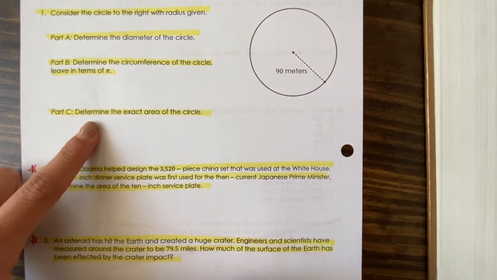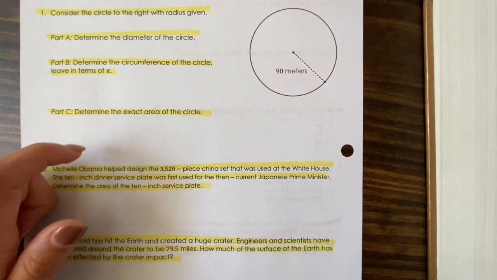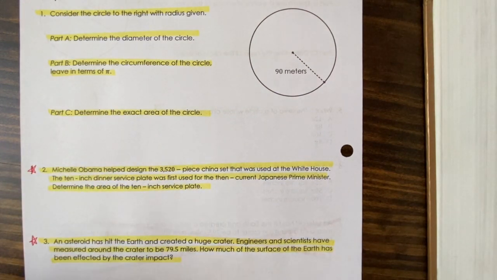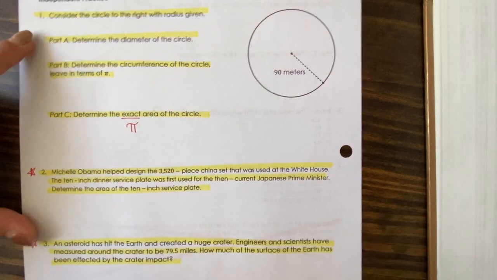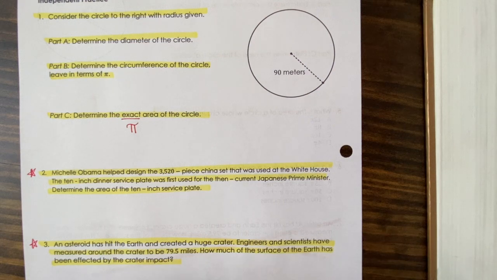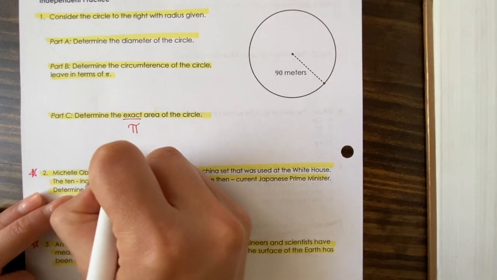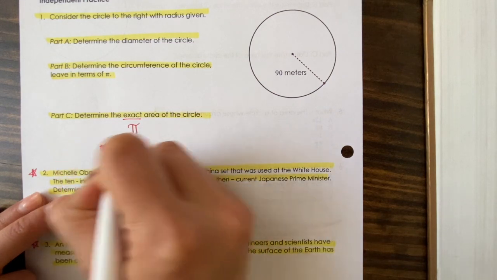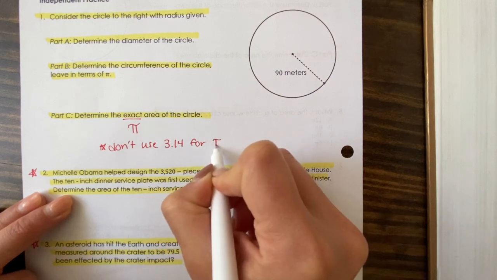For part C, it says determine the exact area of the circle. Exact means you are not going to round. So you are going to keep your answer with pi. You are not going to use 3.14. Don't use 3.14 for pi.